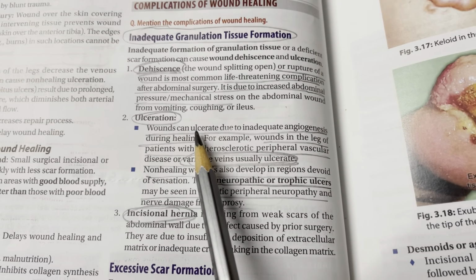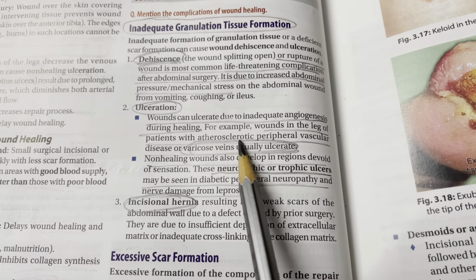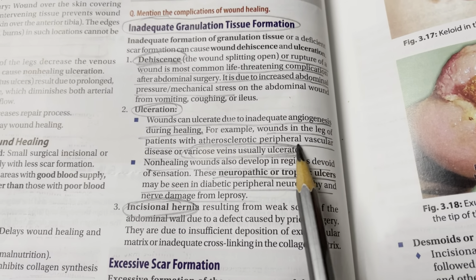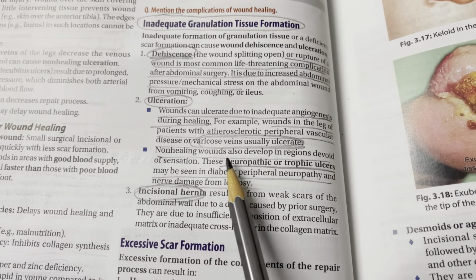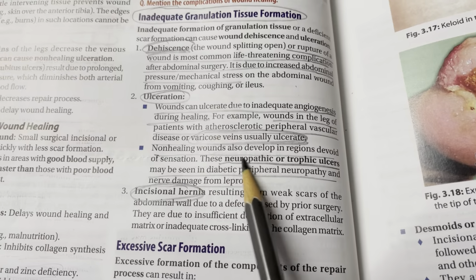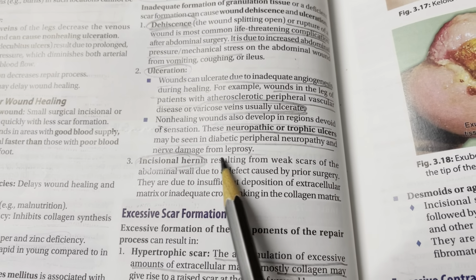Next, ulceration. Wounds can ulcerate due to inadequate angiogenesis during healing. Wounds in the leg of patients with atherosclerotic peripheral vascular disease or varicose veins usually ulcerate. Varicose vein ulcers, okay? Non-healing wounds also develop in regions devoid of sensation. These neuropathic or trophic ulcers may be seen in diabetic peripheral neuropathy and nerve damage from leprosy.